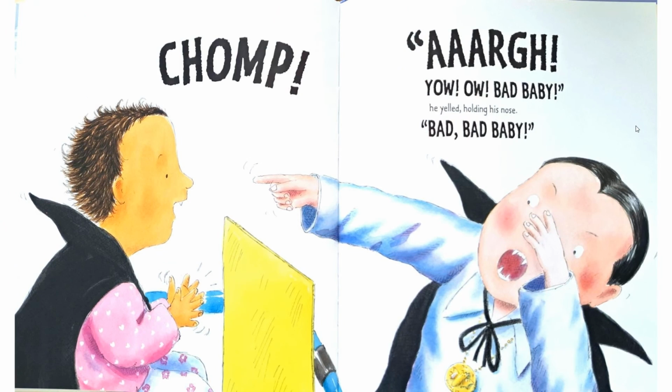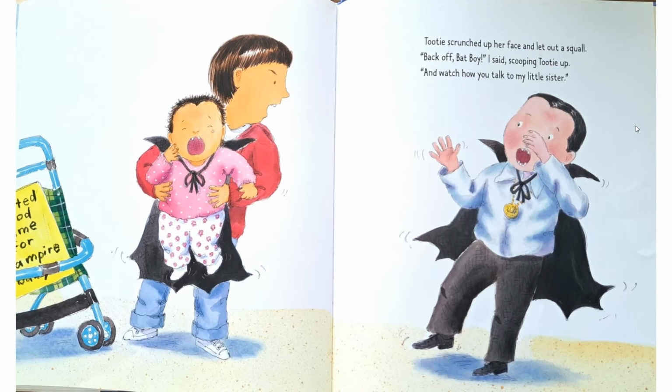Chomp! "Ah! Yow! Ow! Bad baby!" he yelled, holding his nose. "Bad, bad baby!" Tootie scrunched up her face and let out a squall. "Back off, bat boy," I said, scooping Tootie up, "and watch how you talk to my little sister." This is the climax, folks. This is where the main character changes his mind, changes his point of view, things turn around completely, all because of this scene with the vampire boy.